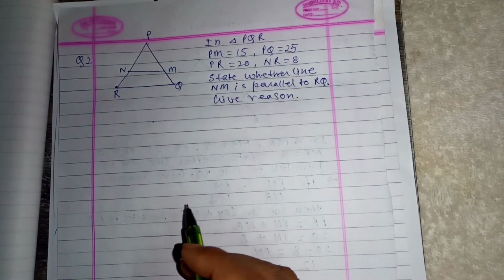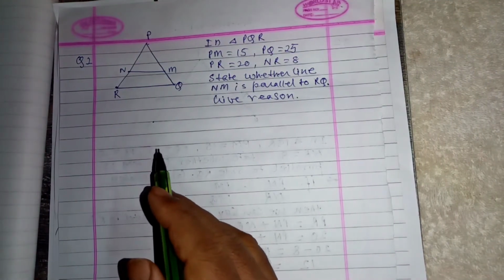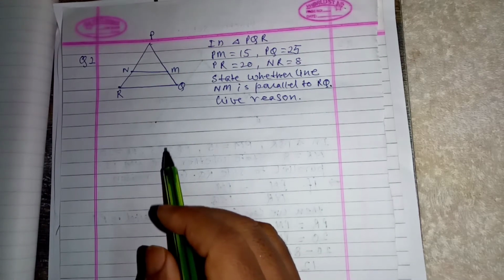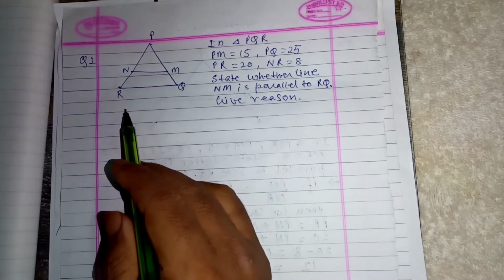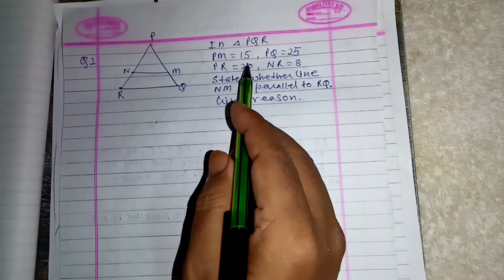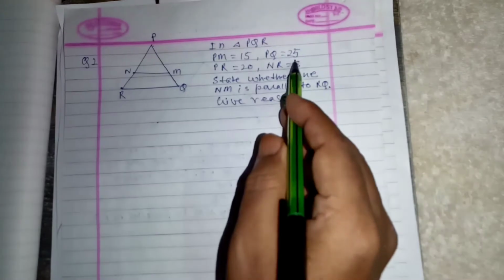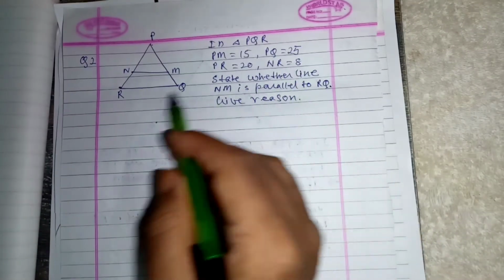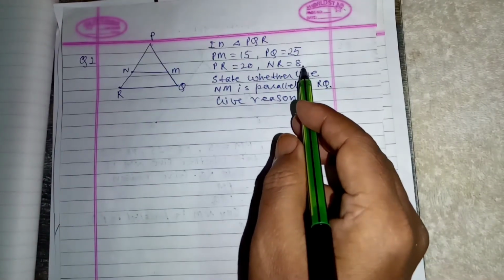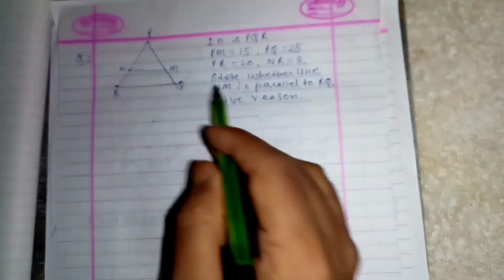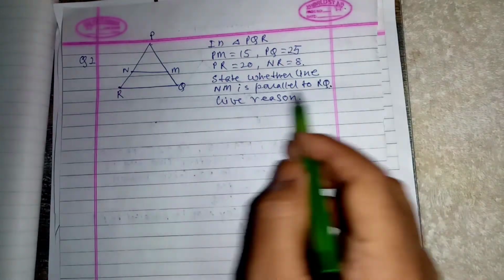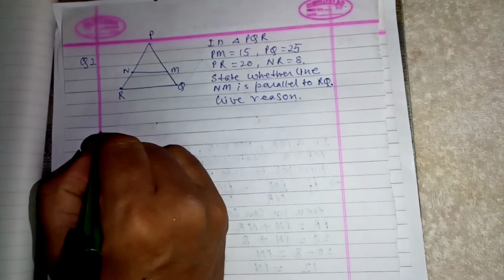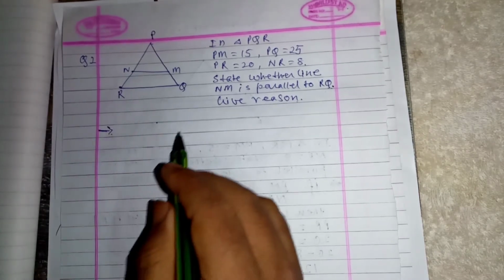Hello student, let us see question number 2 of practice set 1.2. In triangle PQR, PM is given as 15, PQ is given as 25, PR is given as 20 and NR is given as 8. State whether the line NM is parallel to RQ, giving some reasons.